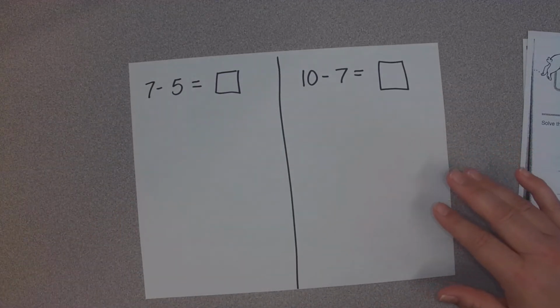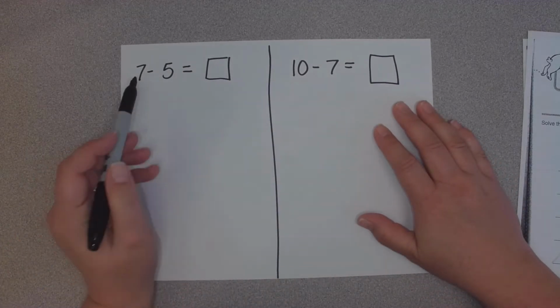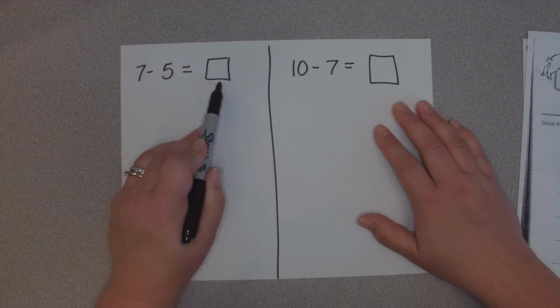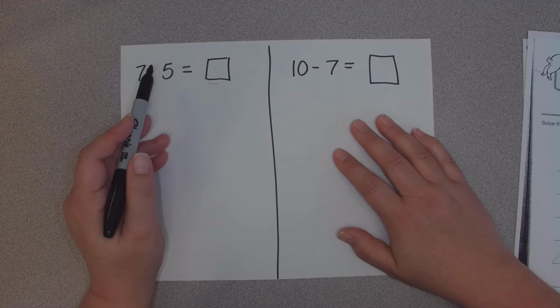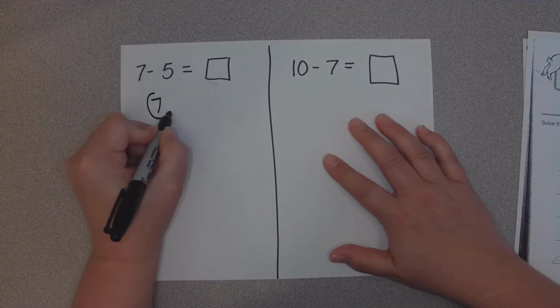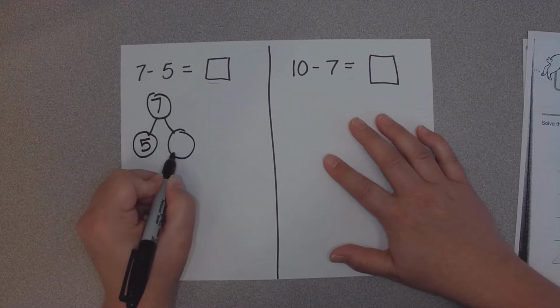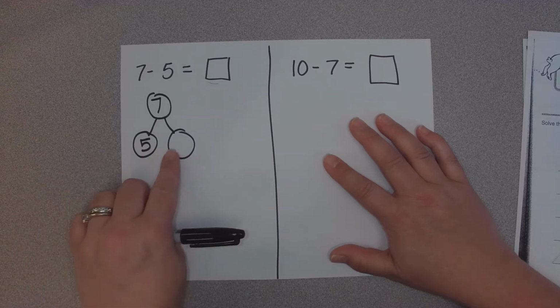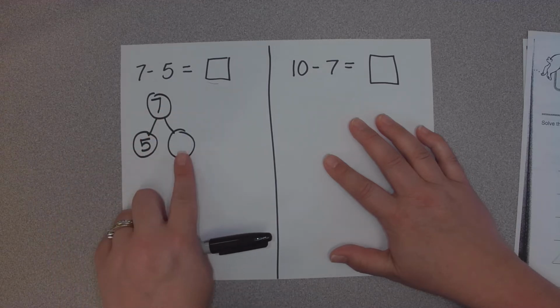So before we start on our pages, I want to show you a few things on this practice page. I've done a couple of questions on here for you. We have 7 minus 5 equals not sure. I want you to go back and think about that part whole we learned, okay? We're going to put the big number, the 7, as the whole number. We're going to put the 5 over here, but this is the one we don't know. I bet you, though, if you can add a number to 5, you can get to 7. What do you think you should add to 5 to get to 7?